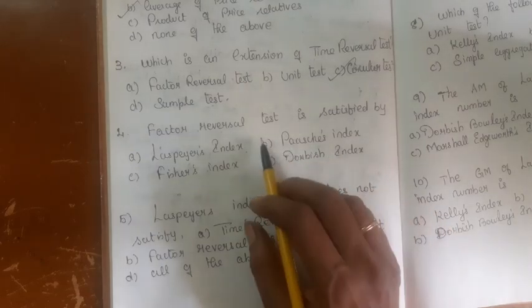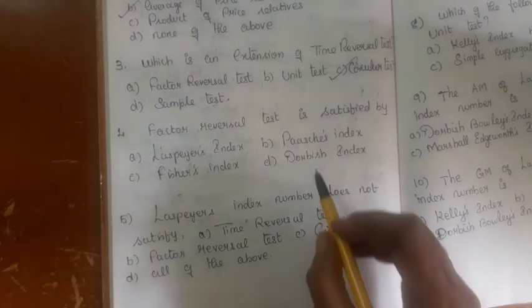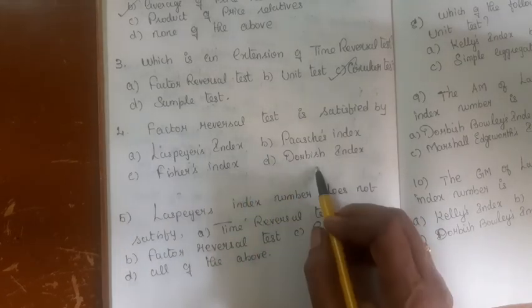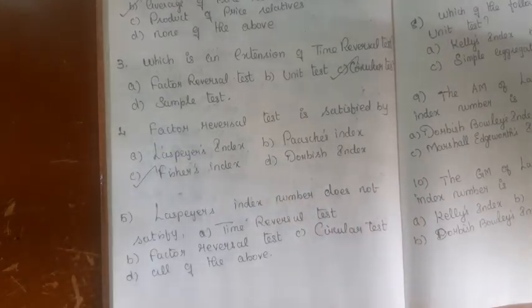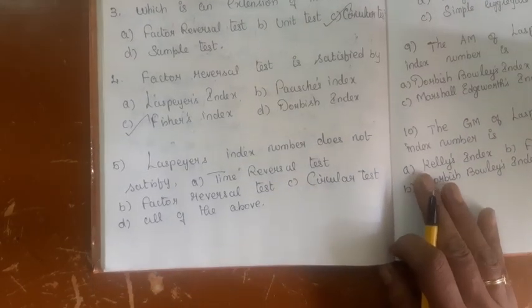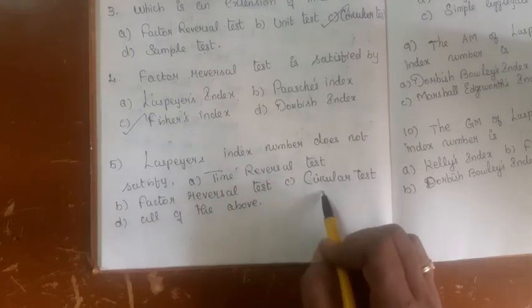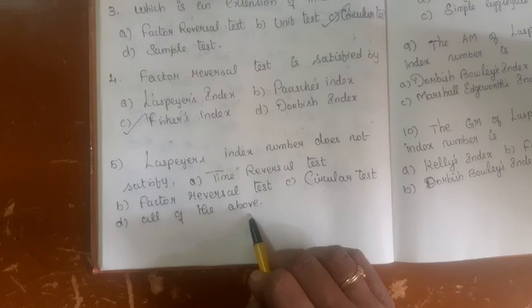Factor reversal test is satisfied by which index number? Laspeyres's, Paasche's, Fisher's or Dorbish's. Only Fisher's index number satisfies the factor reversal test. Laspeyres's index number does not satisfy: time reversal test, factor reversal test, circular test, all of the above.